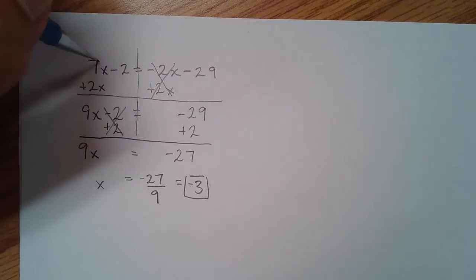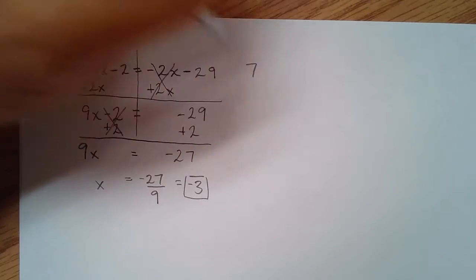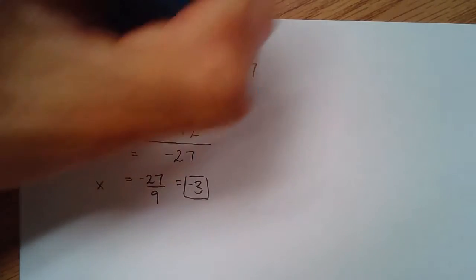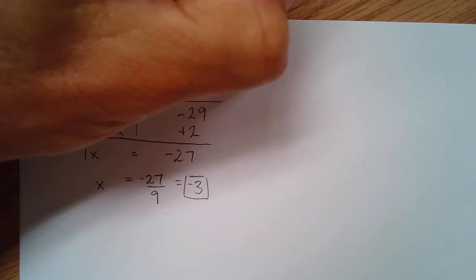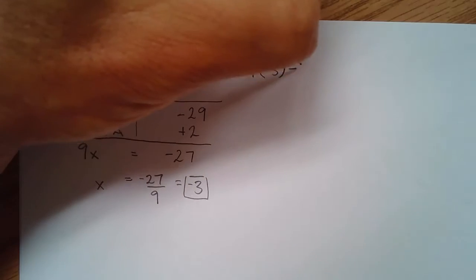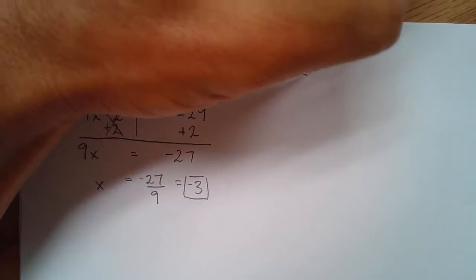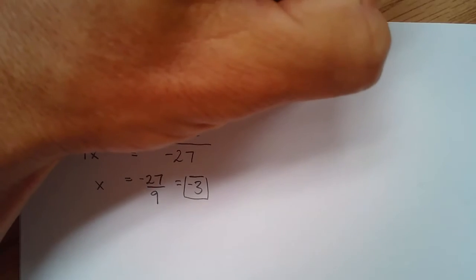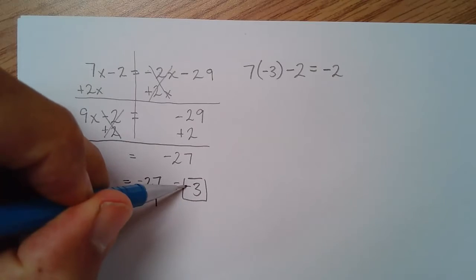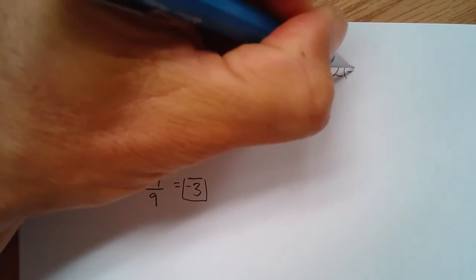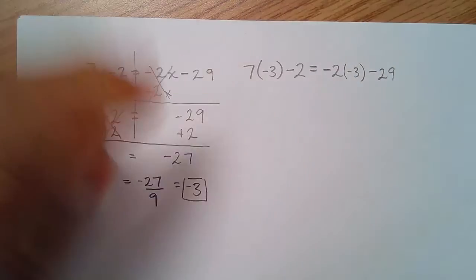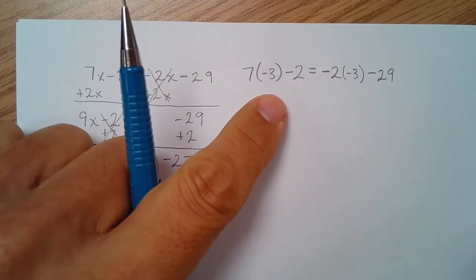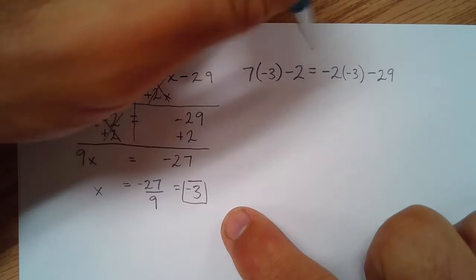Now, what I could do is I could put, if I have 7x, and I'm saying x is negative 3, minus 2 equals negative 2 times x, and I'm saying x is negative 3, so negative 2 times negative 3, minus 29. If I get the same number on both sides, I have the correct solution.